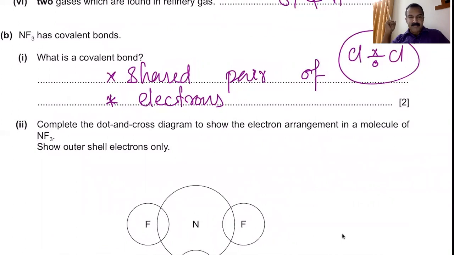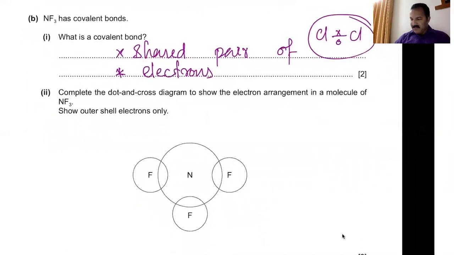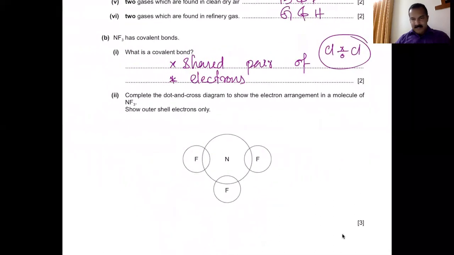If it was an ionic bond, how do you define it? An ionic bond is a force of attraction existing between positive and negative ions in an ionic lattice, and these ions are formed by the transfer of electrons from metal to non-metal.